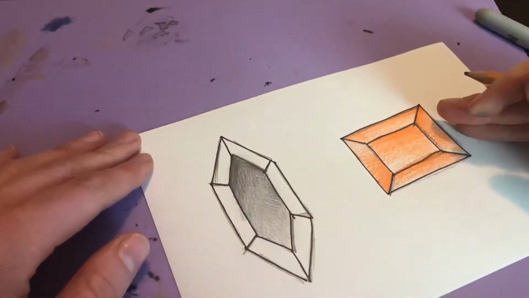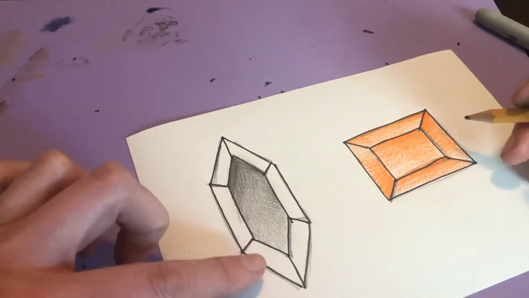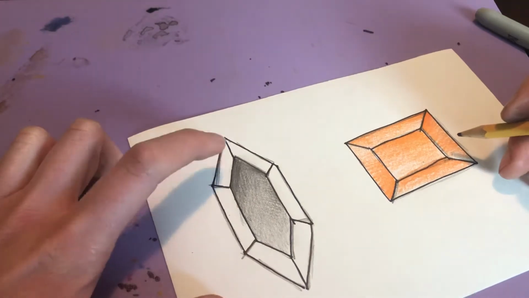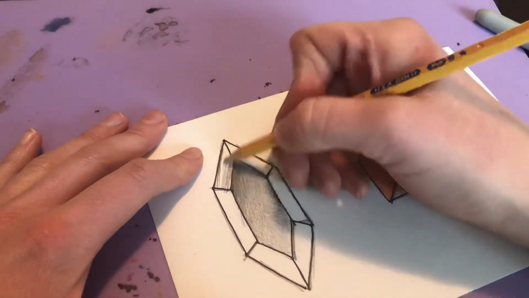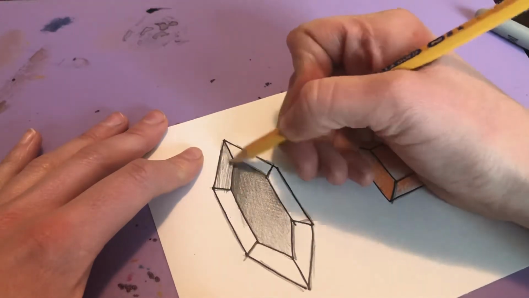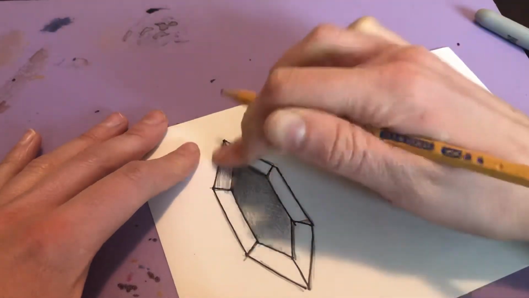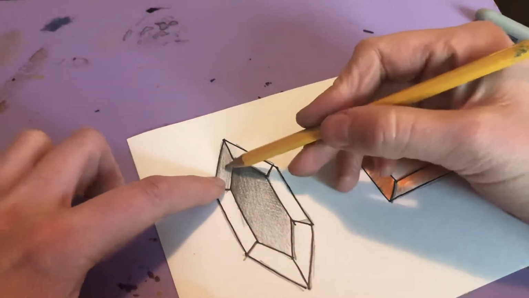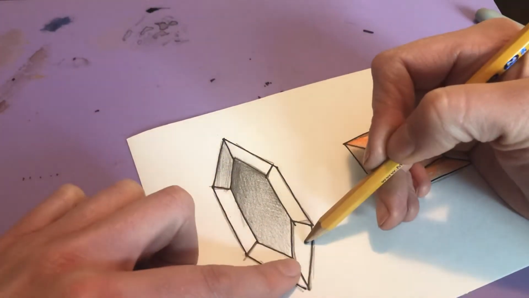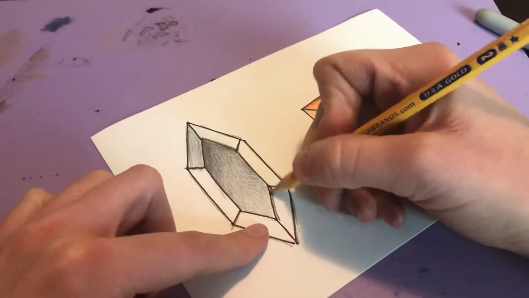Okay, so for this one, I'm going to select the lightest facet first and lightly color it in. That's actually a little darker than I wanted, so I'm going to smooth it out a little. Then I'm going to find the opposite side, and that's actually going to be the darkest.